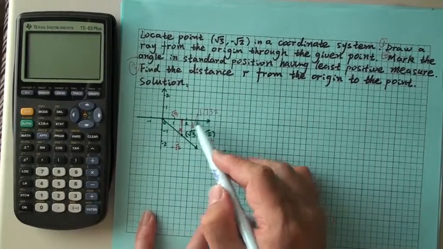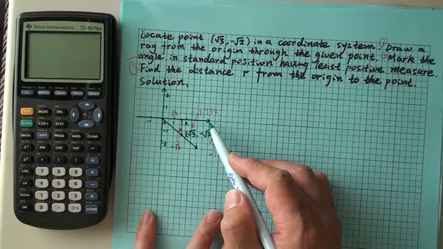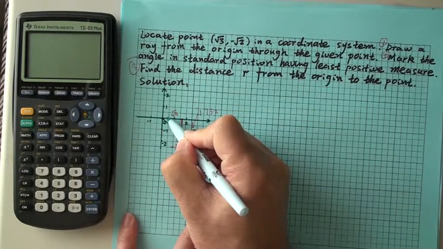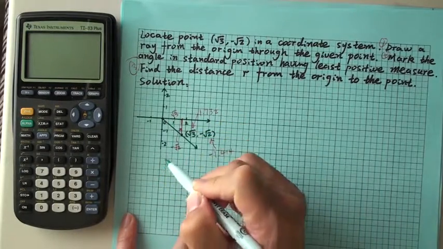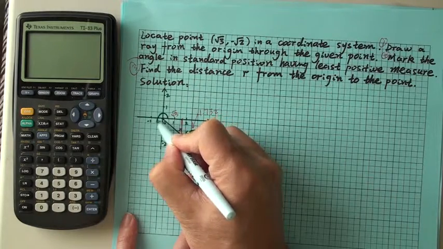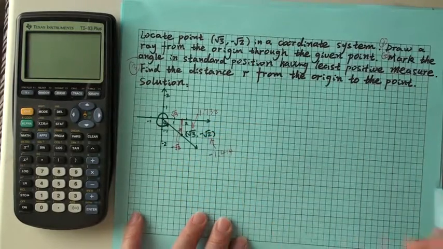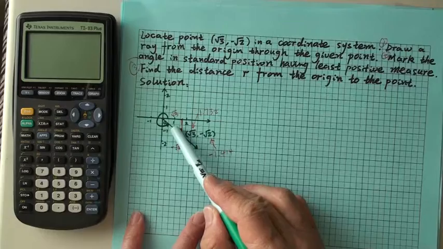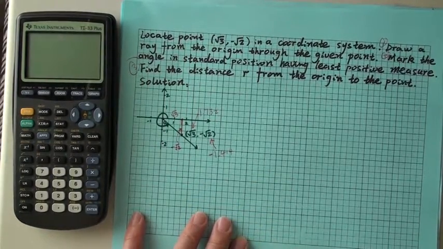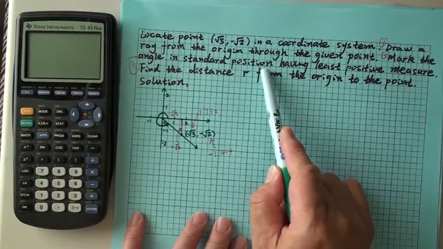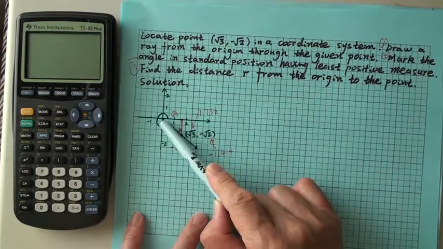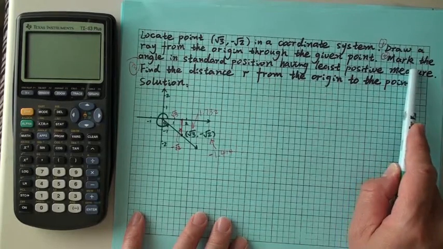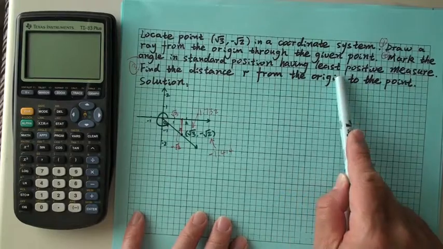The initial side is the x-axis, and then you want to mark the least positive angle. The positive direction always goes counterclockwise. You cannot mark it like that, that's the negative direction. So you mark it this way, and this is counterclockwise, so that's positive. The first time you rotate, it hits this terminal side, and this will be the least. This is a standard position, and the vertex of this angle is the origin. Now we are done with marking the angle in standard position having least positive measure.